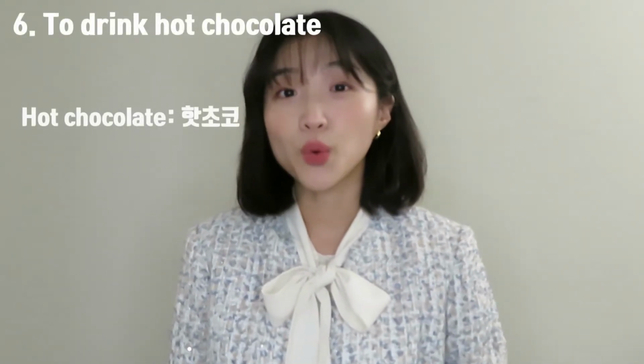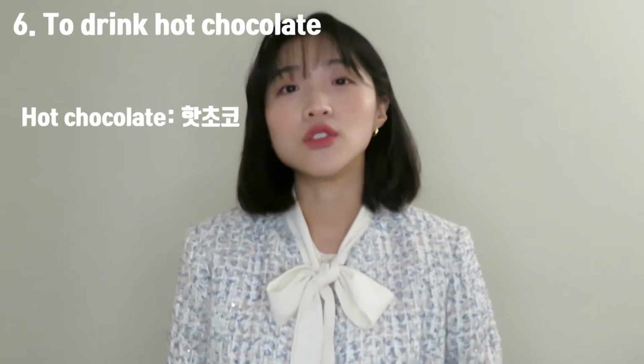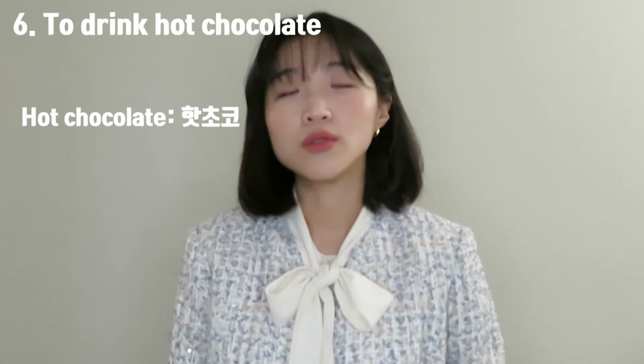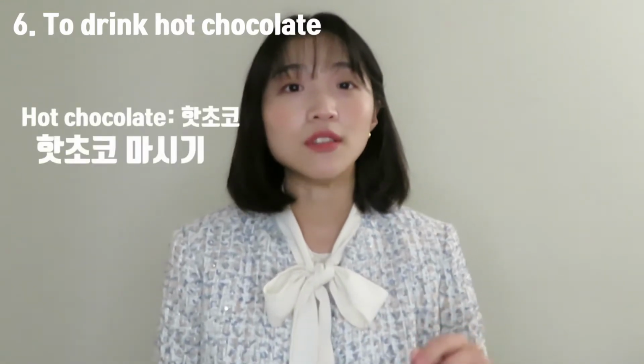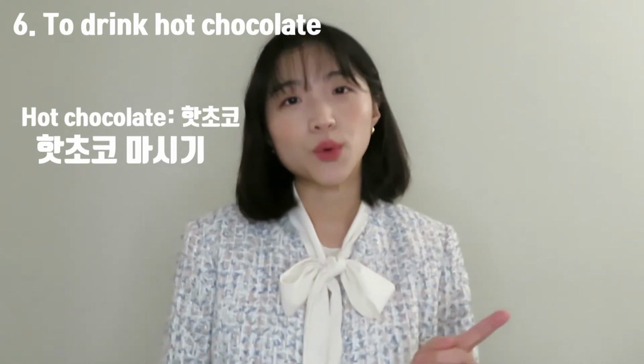And we can't miss out on hot chocolate, right? Hot chocolate in Korean becomes hot choco. We just call it hot choco. So hot choco 마시기. 마시다 means to drink. So hot choco 마시기. What else can you do?